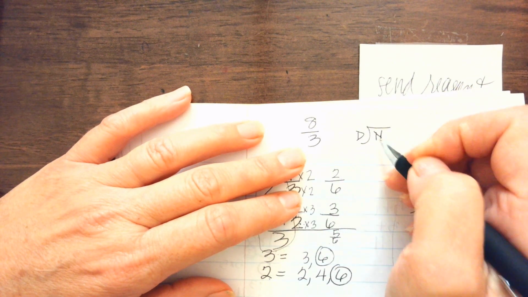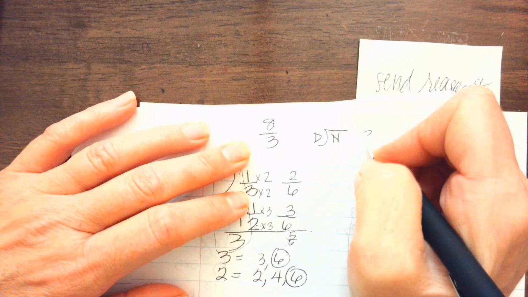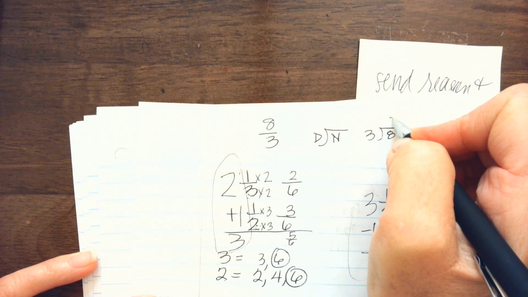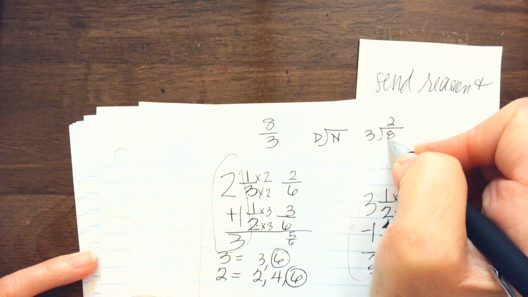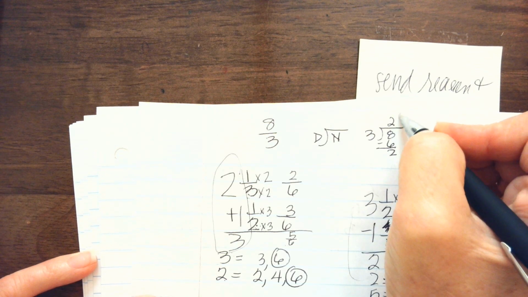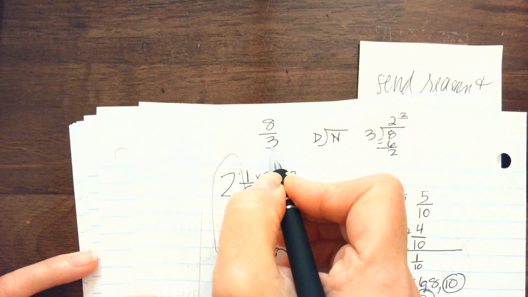and the numerator right here. So for this one, you're going to do 3 divided by 8. How many times does 3 go into 8? 2. 2 times 3 is 6. What's left over? 2. The remainder is the numerator, and then we keep the denominator the same.